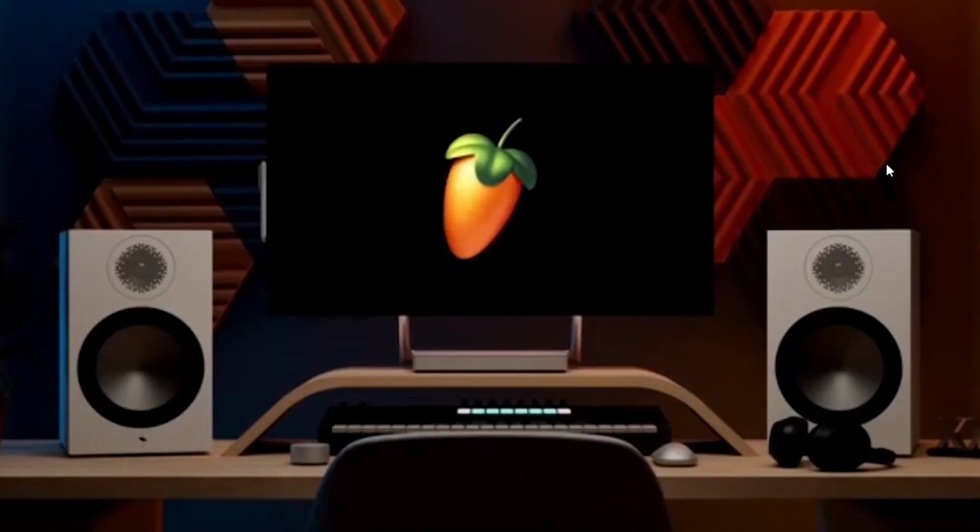Alright, so in just 30 minutes, I'm going to show you how to make a Ckay type beat on FL Studio. This video is taken from a complete beginner perspective into transforming a simple basic rhythm that sounds like this.